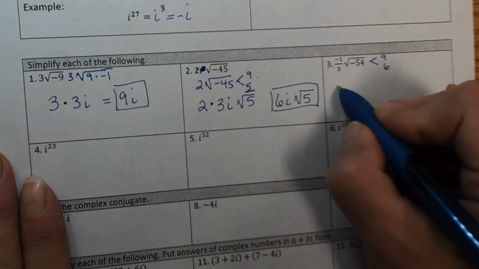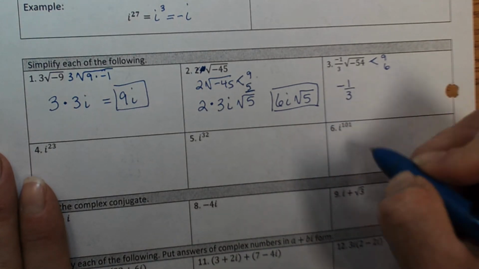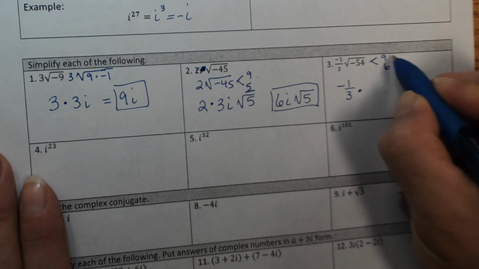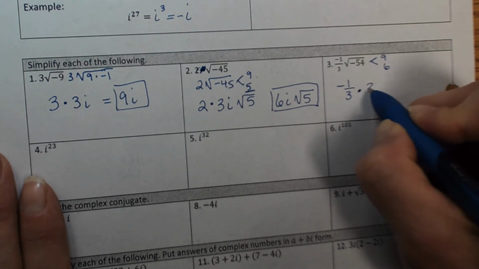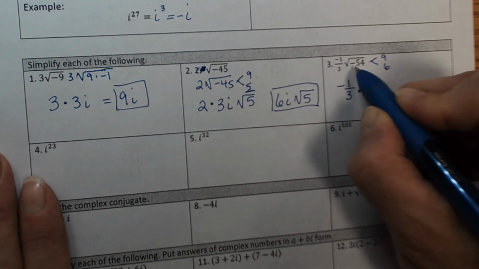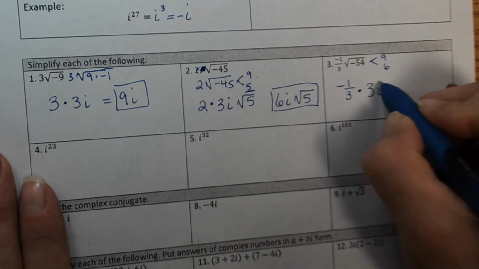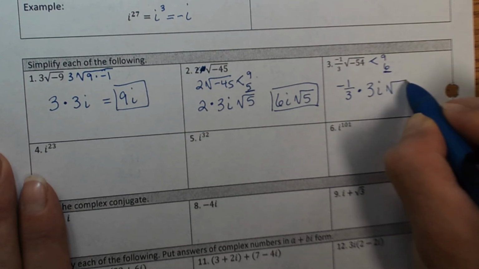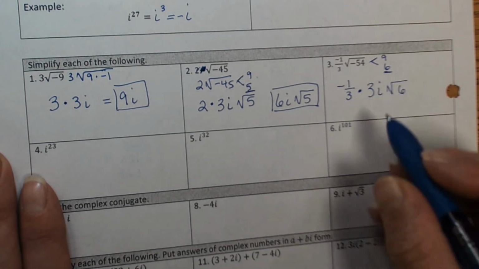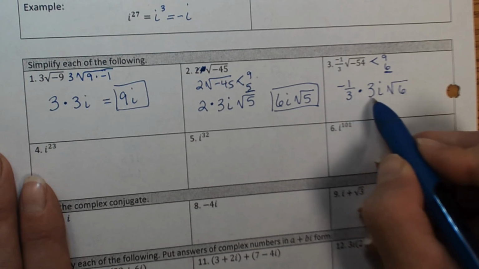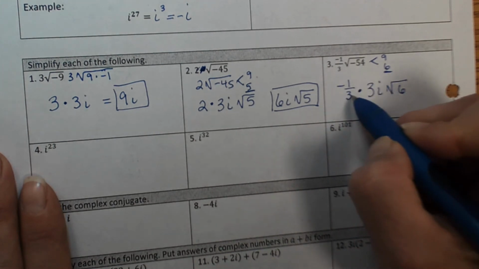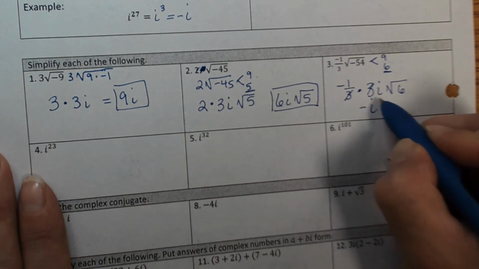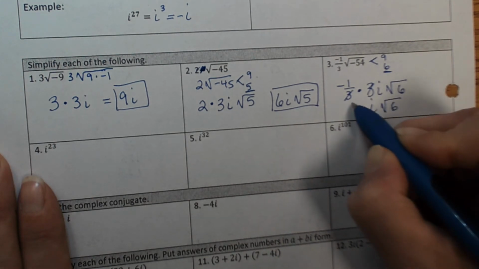So we have our negative 1/3 that's already out there. We take this, multiply that by what's coming out. So the square root of 9 is 3. Because there's a negative under there, an i is going to come out. And then that 6 had nothing else to simplify with, so it's going to stay in there. So then I have negative 1/3 times 3i. Well, those 3's are going to cancel out, so I'm going to have negative i root 6.